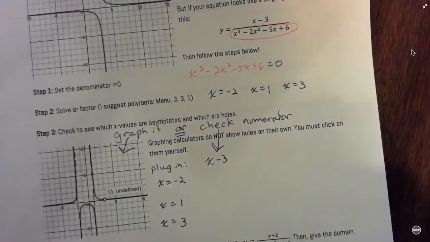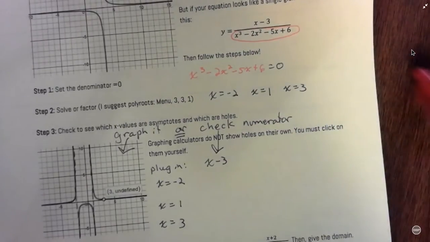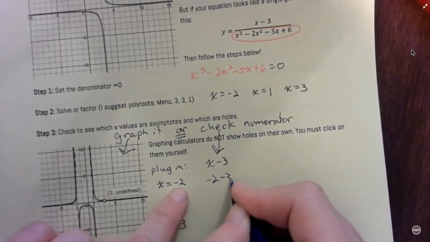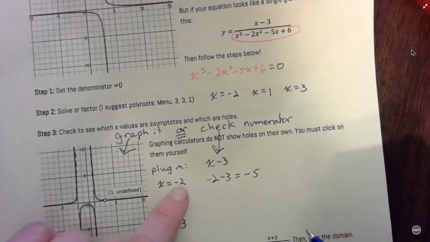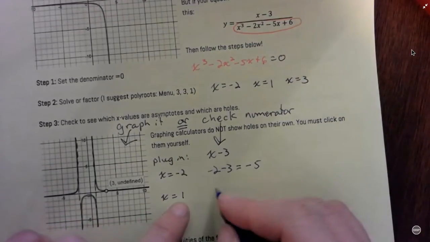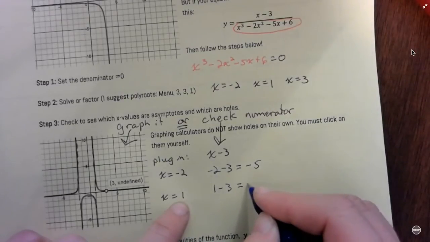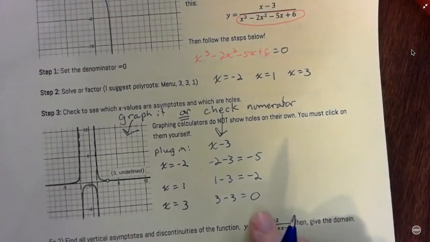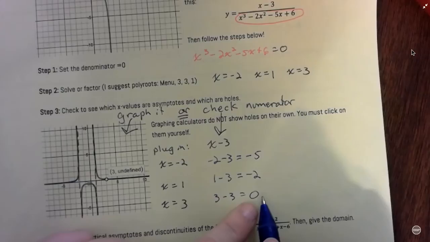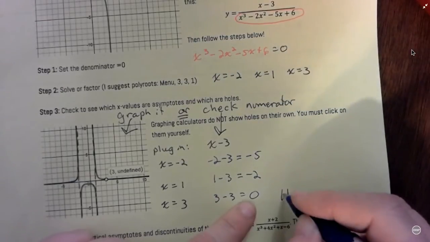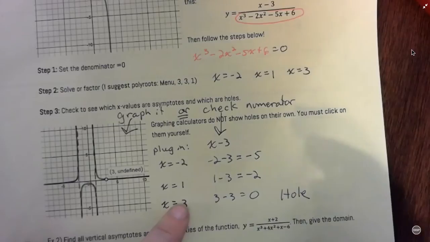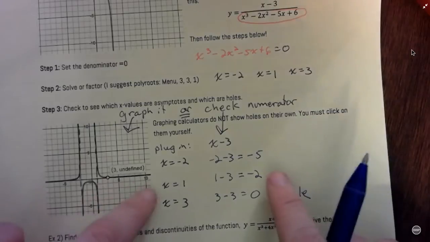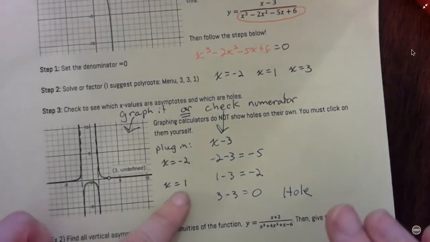So then I get, so instead of x, I'm going to put -2 minus 3, and that is -5. Then 1 minus 3, that's -2. And then 3 minus 3 is 0. Once you do that, anyone that comes out as 0 is going to be a hole. So x equals 3 is a hole, and we could tell that from the graph. We already saw that. X equals 3 is the hole. Any of the others, if it comes out as anything else, it is an asymptote.